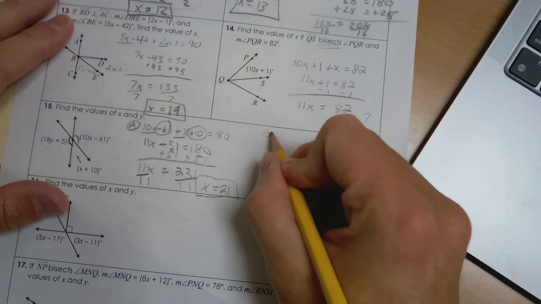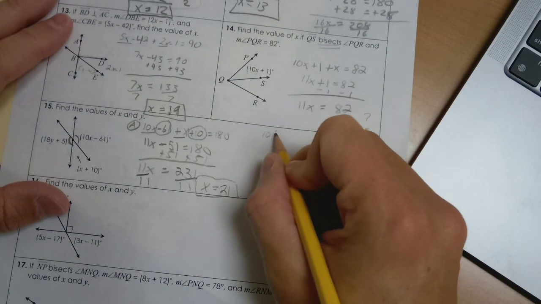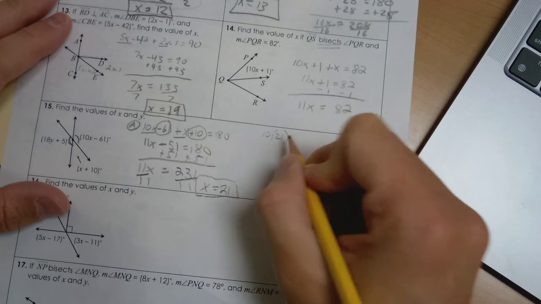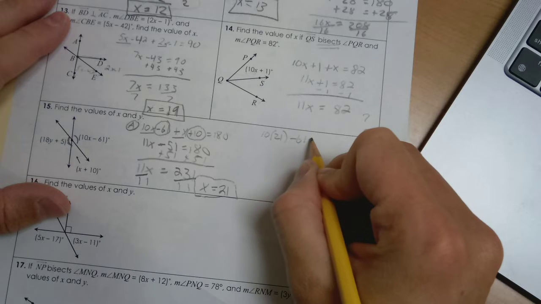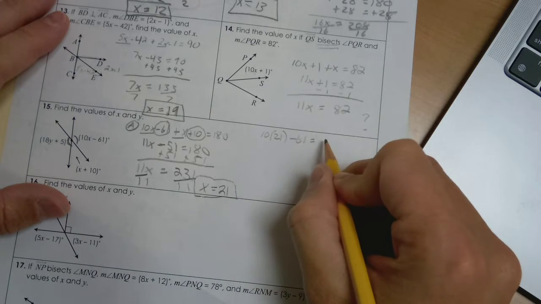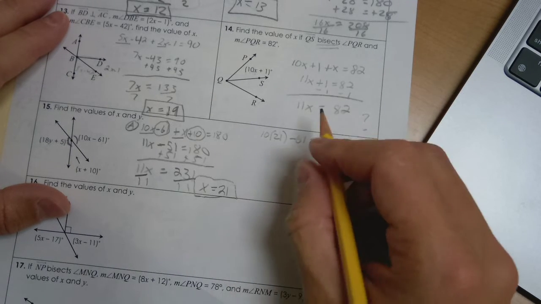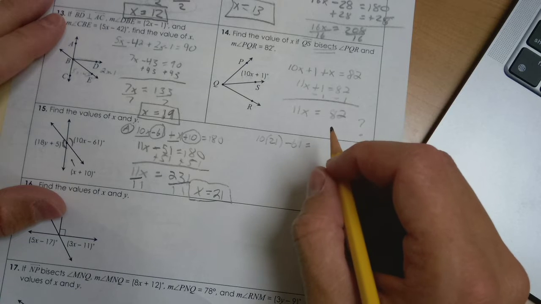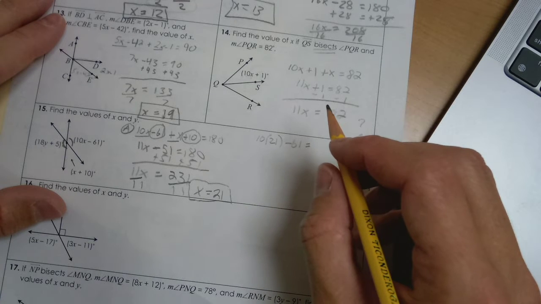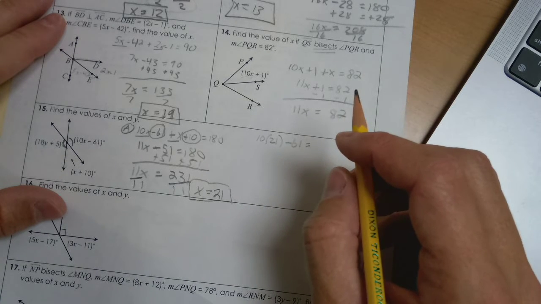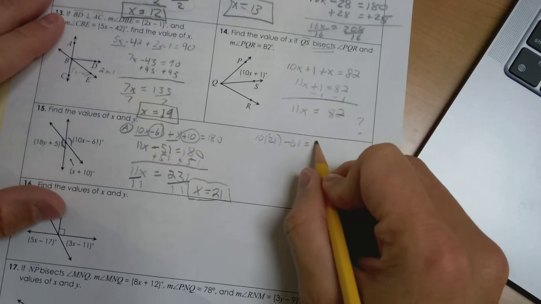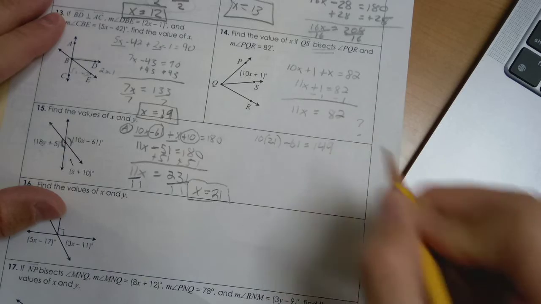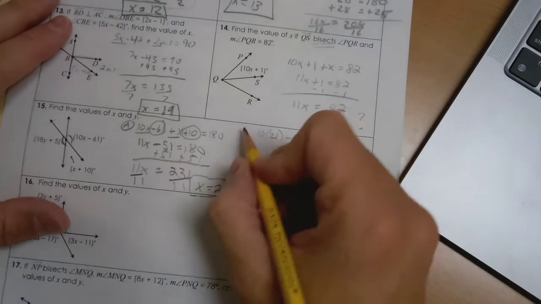Okay, 10 times your 21, because we're just plugging in what you just found, minus 61 equals, okay, you do all that, and 10 times 21 is 210, minus 61 is 149. Okay, that's like your B.